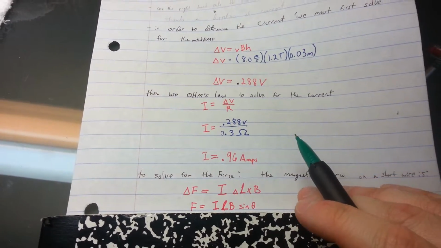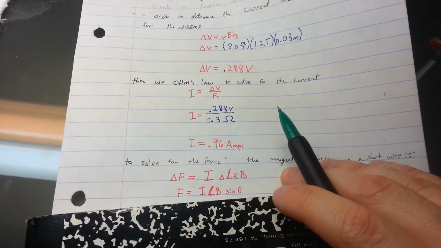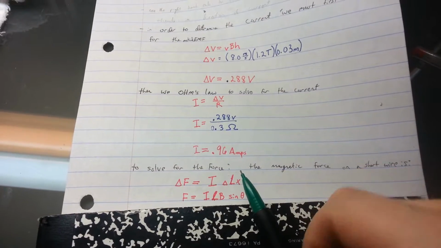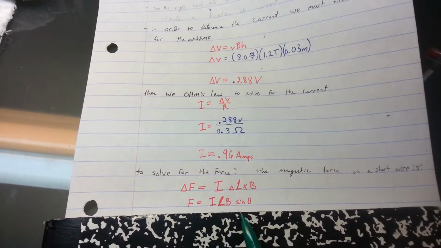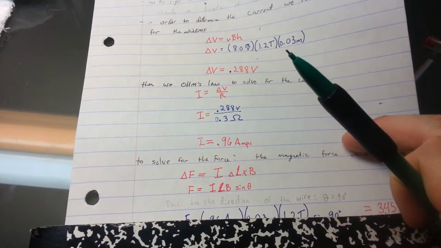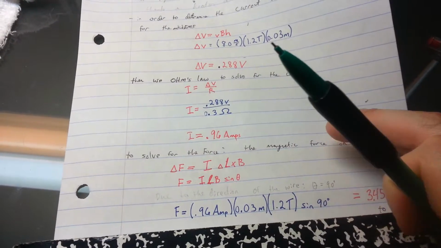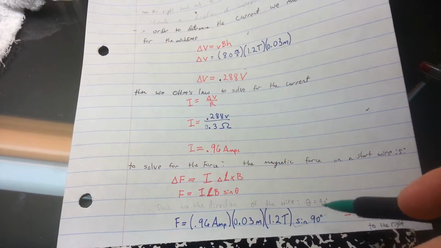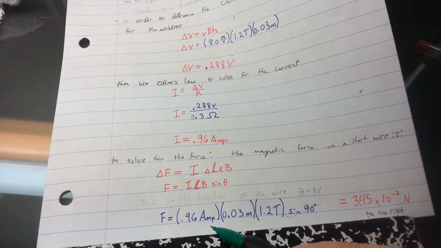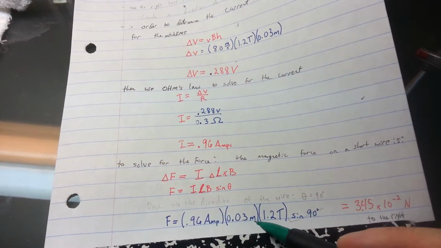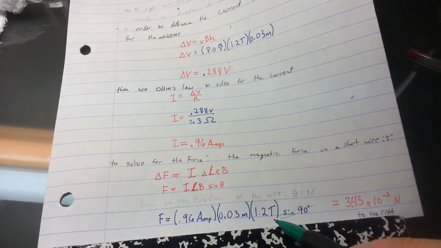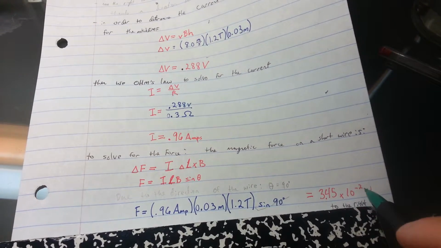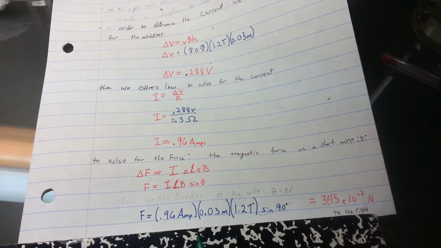Since the field is going into the plane, it's going to be the sine of 90 degrees, so it's just 1, essentially. You could probably just omit it from the whole calculation, but it's going to be 0.96 amps times 0.03 meters times 1.2 Tesla, which is equal to 3.45 times 10 to the negative 2 newtons in the right direction.